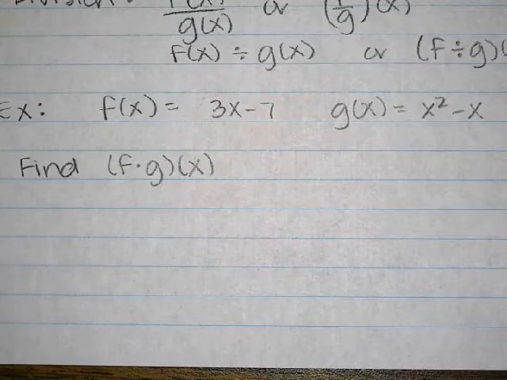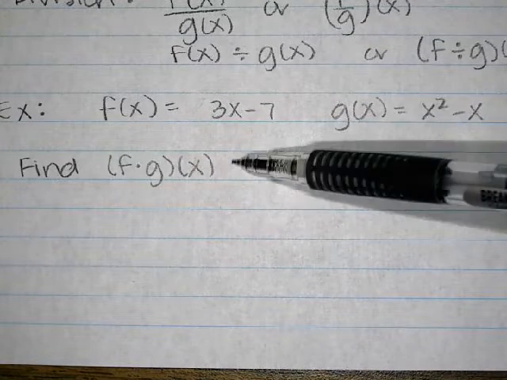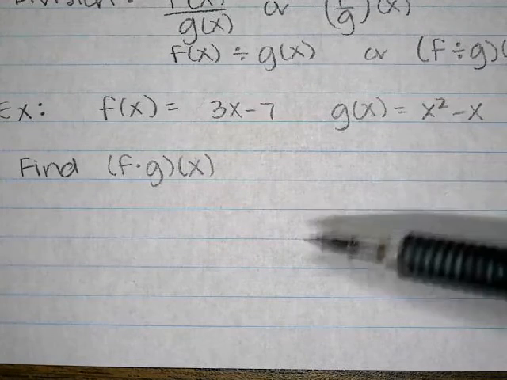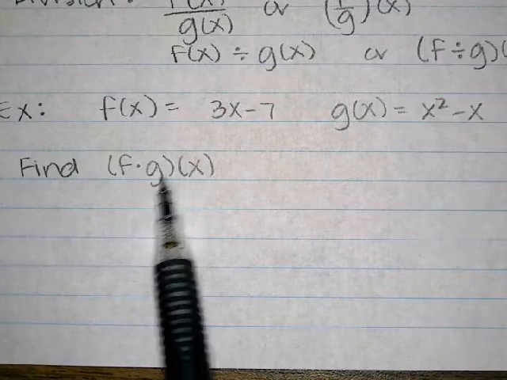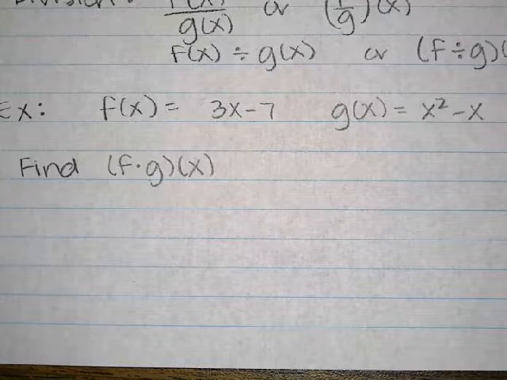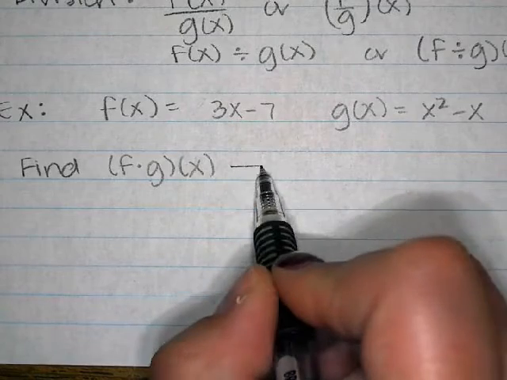So if I saw these instructions, the very first thing I would do is write it in a way that's more comfortable. So this notation to me doesn't feel very comfortable. I mean, it does for me now, but when I first started learning it, I didn't feel very comfortable with it. So for me, the very first thing I would do is I would say, okay, this means f of x times g of x.